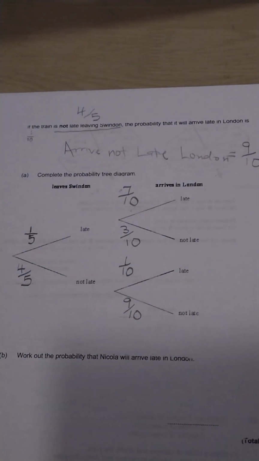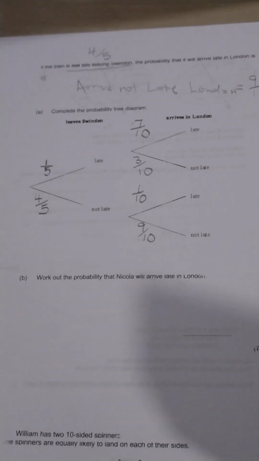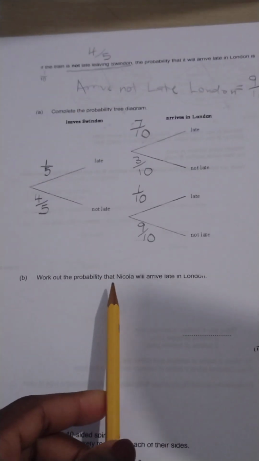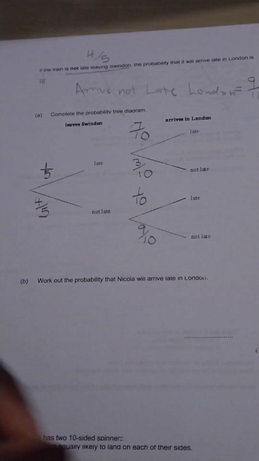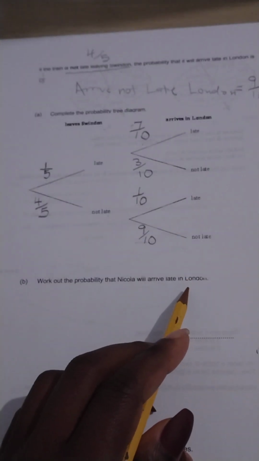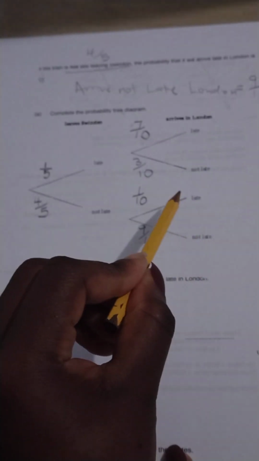Okay, so that's pretty much it for question 1A. Now question 1B then carries on to say, work out the probability that Nicola will arrive late in London. Now we're going to take this step by step. The probability that Nicola will arrive late in London. Now there are two things. So this is late in London.